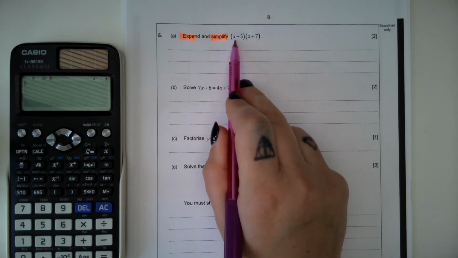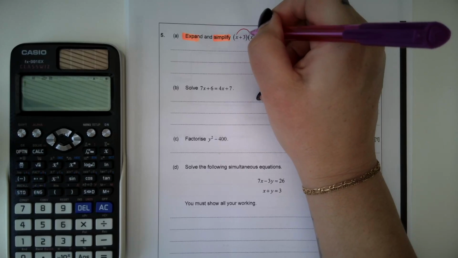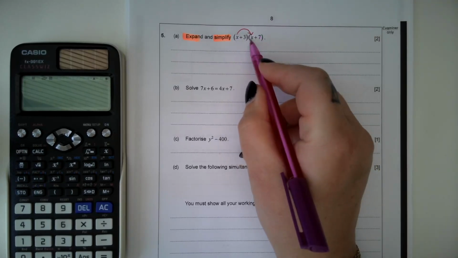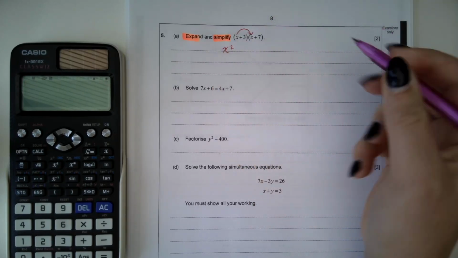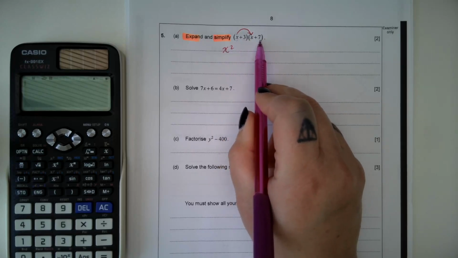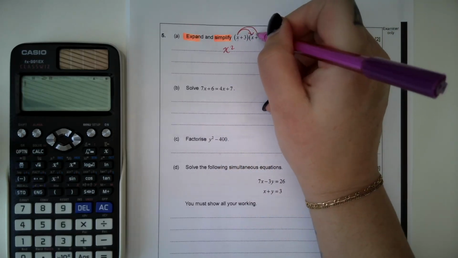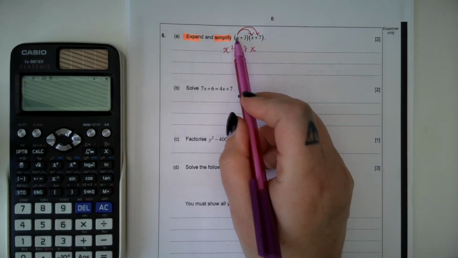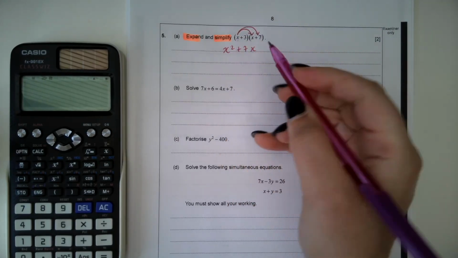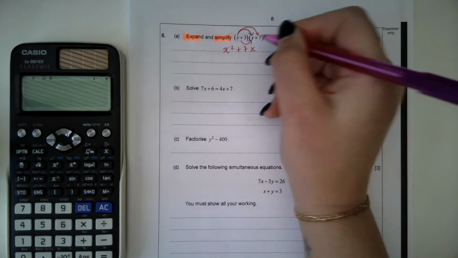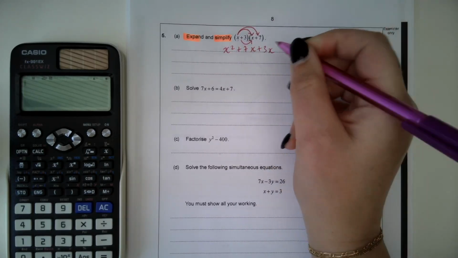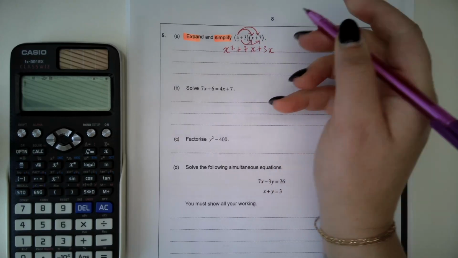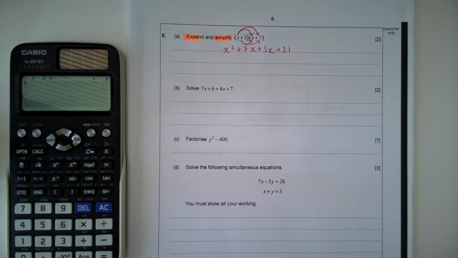So I'm going to start with this x and I'm going to multiply it by the other x. So x multiplied by x gives me x squared. I'm now going to multiply this x by the 7. So x multiplied by positive 7 is positive 7x. So now I've dealt with that x, I'm going to deal with the 3. So positive 3 multiplied by x is positive 3x, and then positive 3 multiplied by 7 is positive 21.